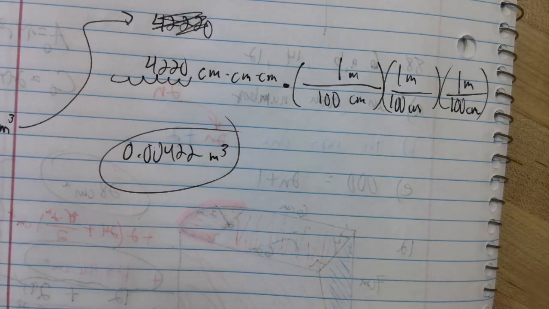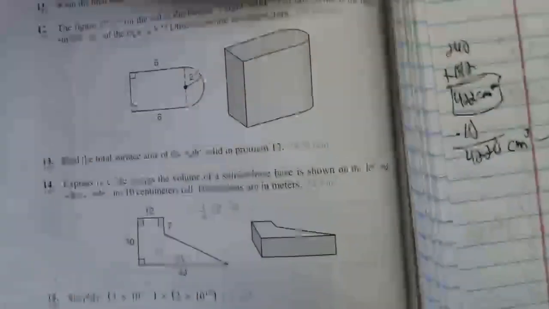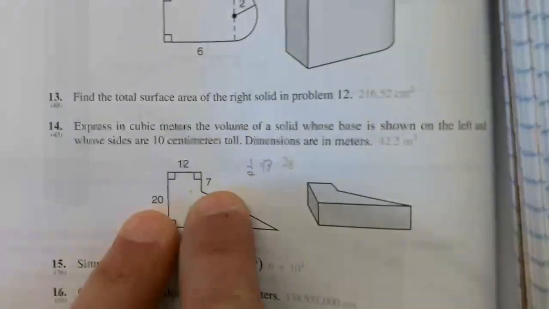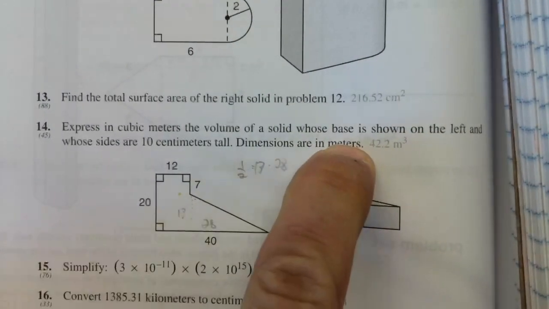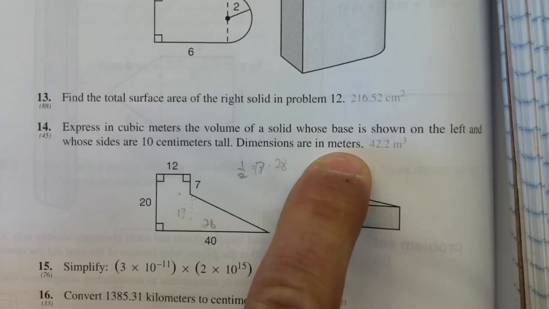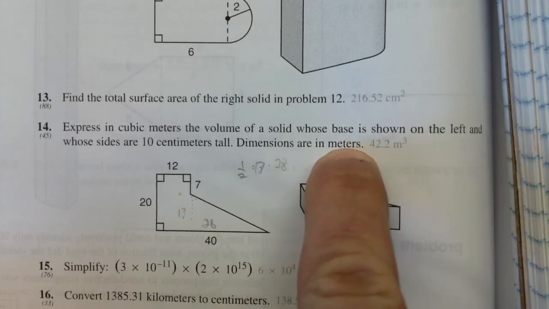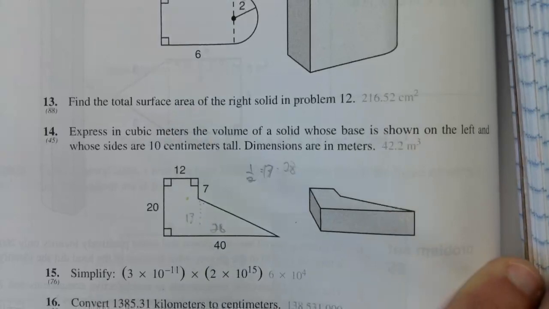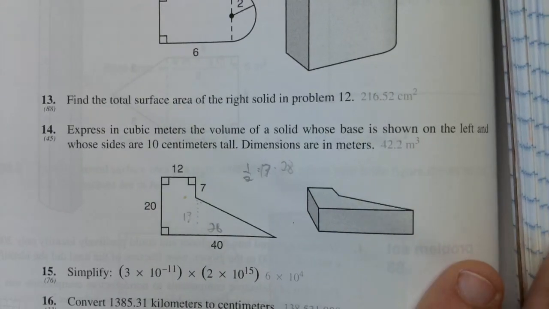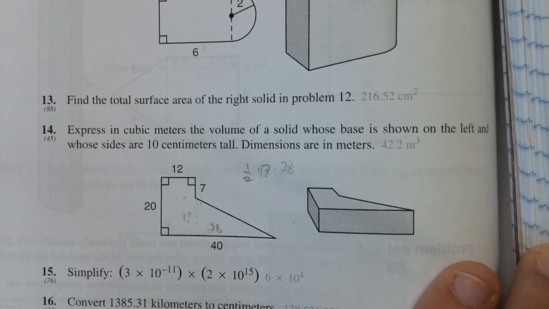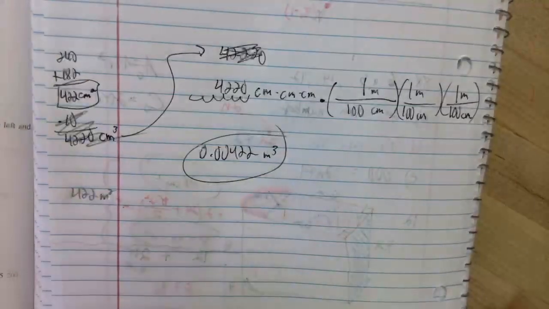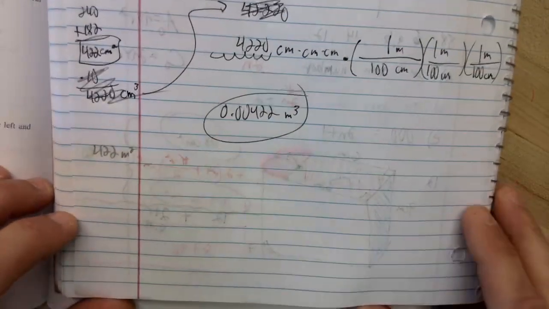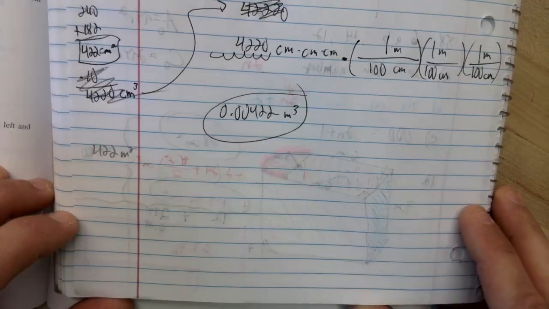So these dimensions, they're really trying to play games with you. These dimensions are in meters. These dimensions are in meters. So my answer here, that's why, for the 422 square meters, I got to get all that right. I'll spend the whole class on homework? You'll be okay with that, wouldn't you? No opinion?